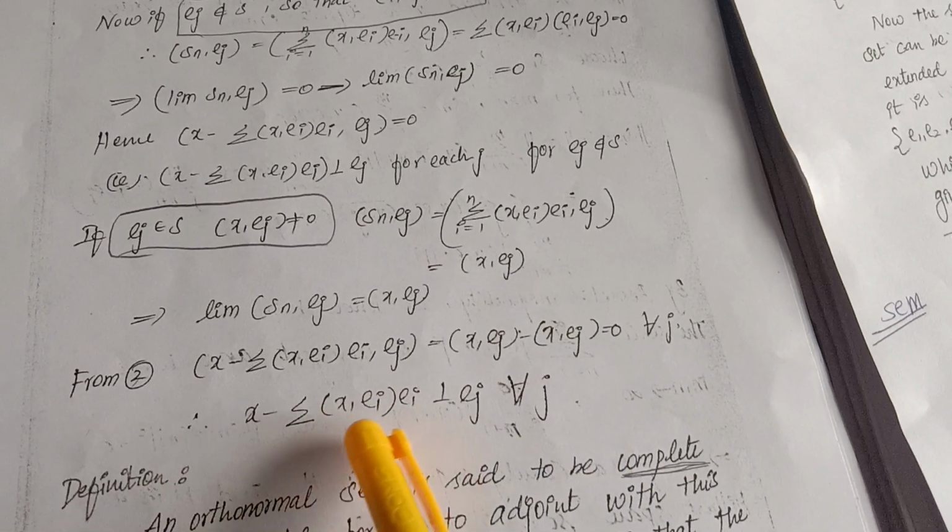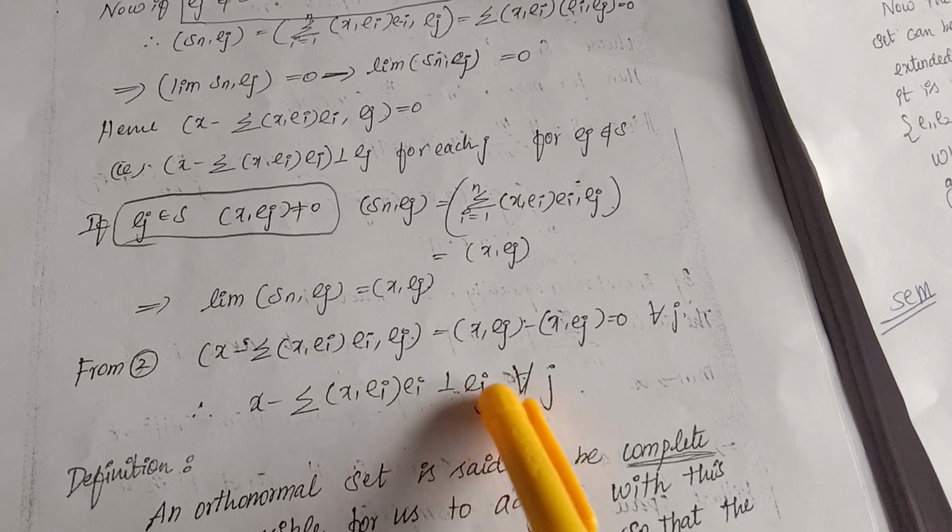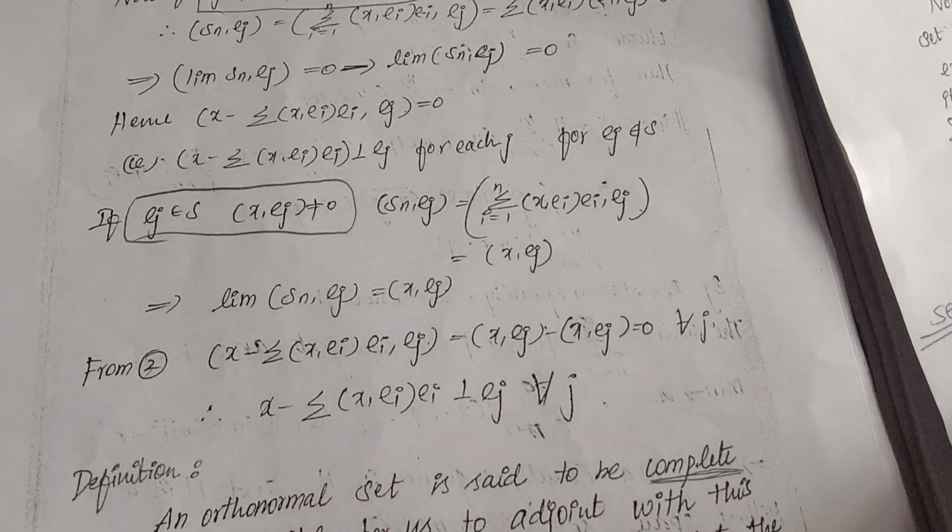So x minus the summation of ⟨x, e_i⟩ e_i is orthogonal to e_j for all j. Hope you all understand, and thank you.